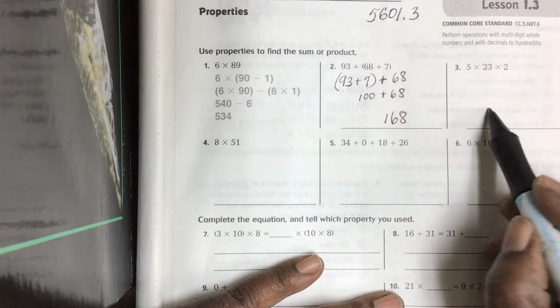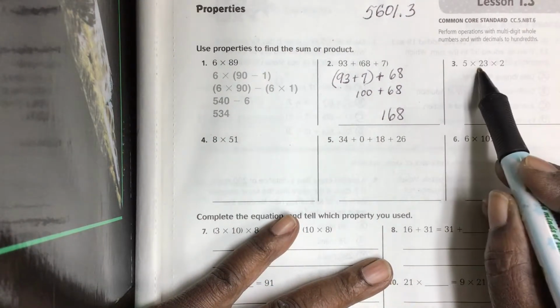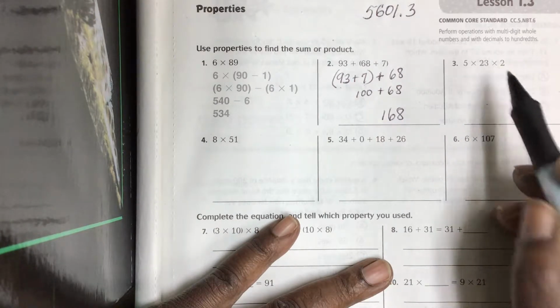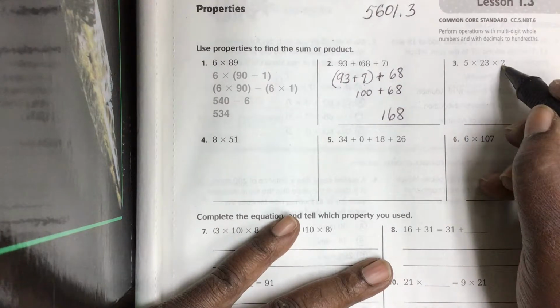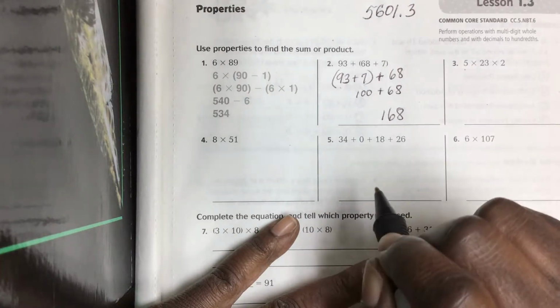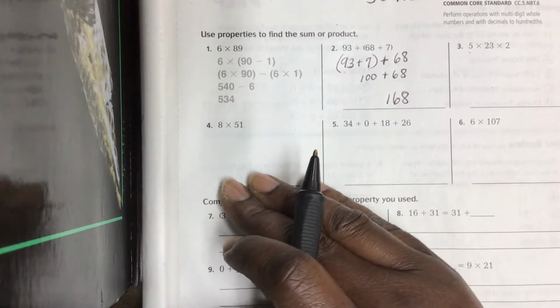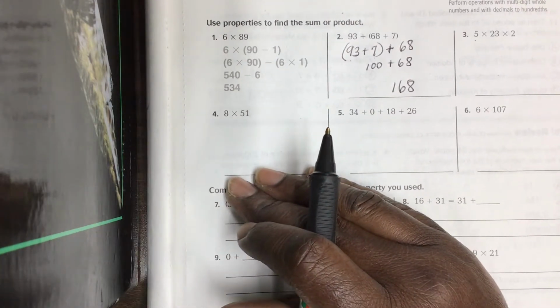Let's take a look at number 3. We find that we have 5 times 23 times 2. What if we group the 5? Oh, I'm going to do even numbers, so I'll save that for you. So let's move over here to 8 times 51, okay?